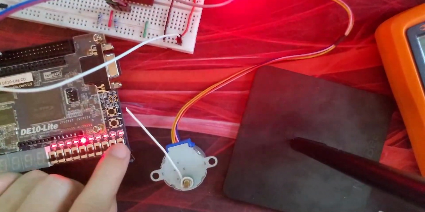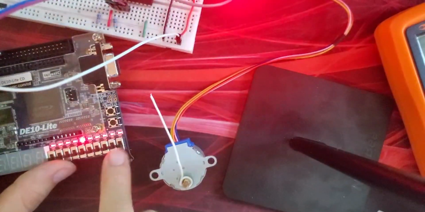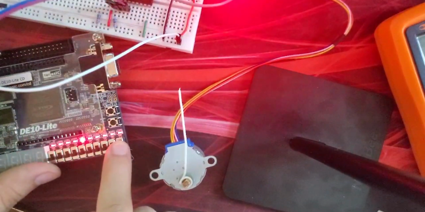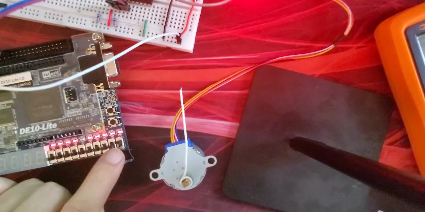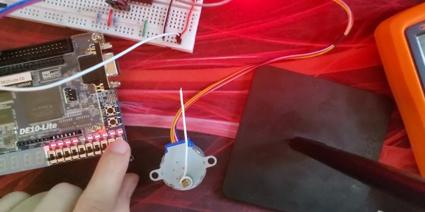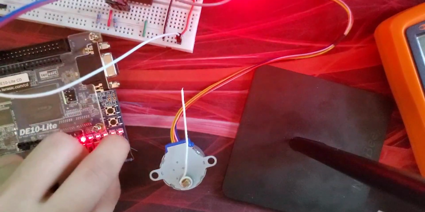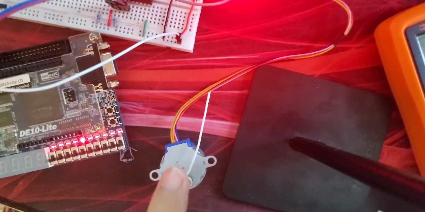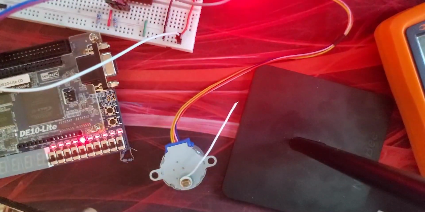We have here an input so that the step motor stops. Let me pull it up. As you can see, the step motor stopped because I pulled this switch up, which is switch number 0, and if I pull it down again, it's going to keep working. It's moving, as you can see.